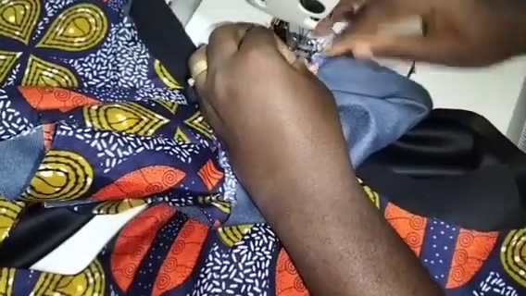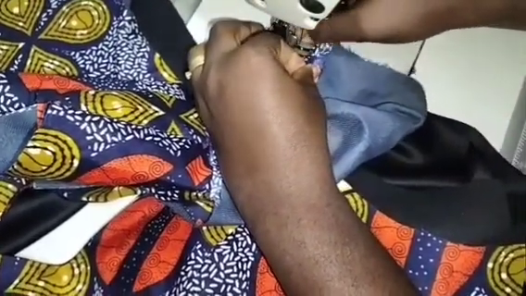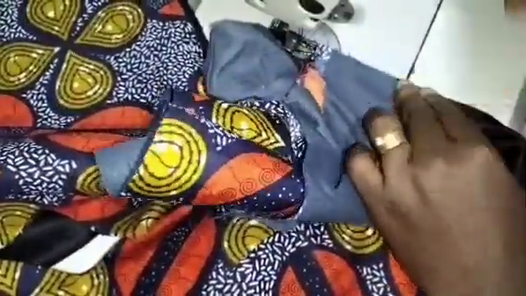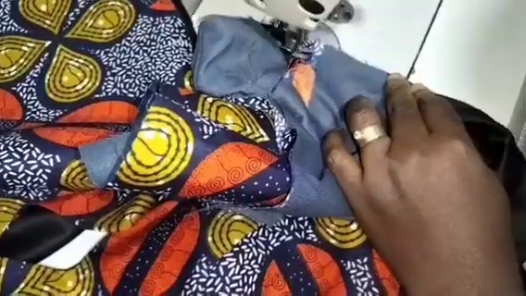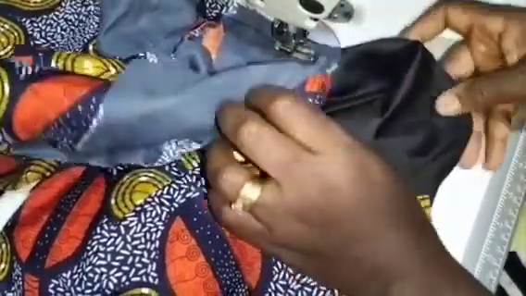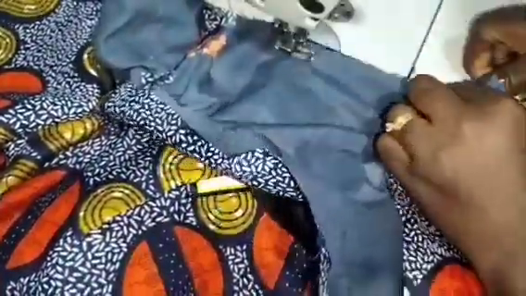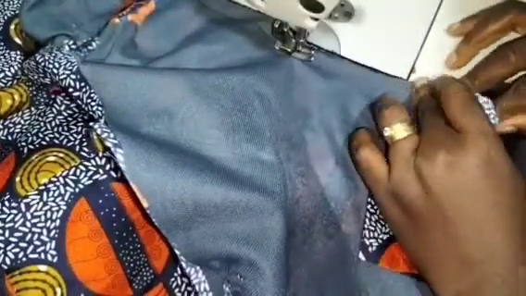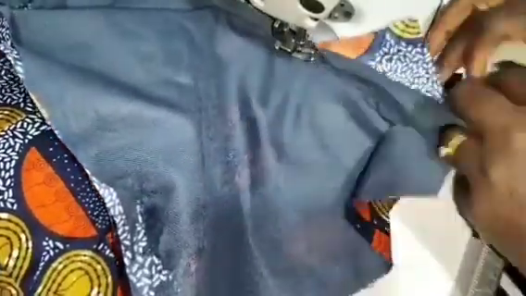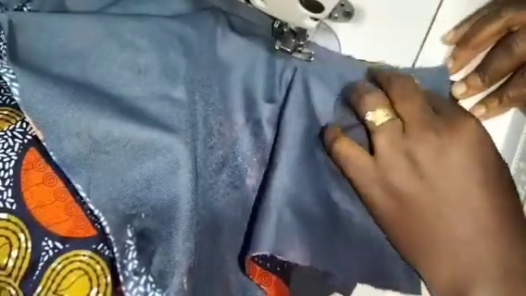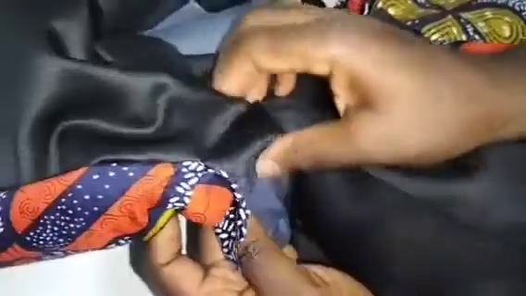So from that seam line, I drop my presser foot, and I'm going to sew my armhole at 0.5. So I'll back stitch. I'm sewing at 0.5. So I'm done with that part.